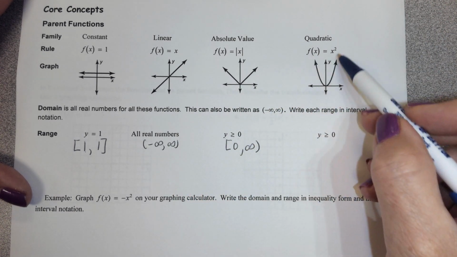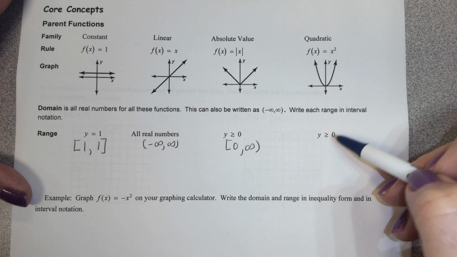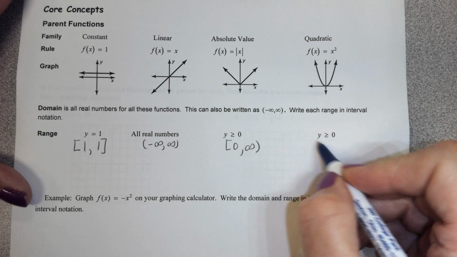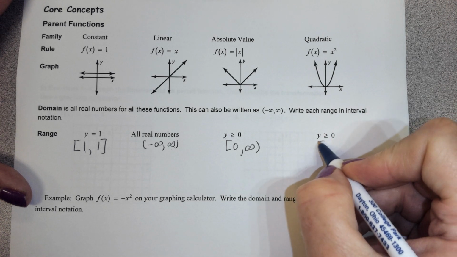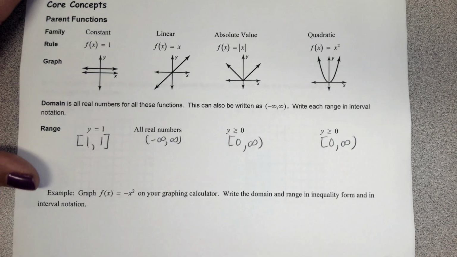Quadratic, same kind of thing. The lowest y we have is 0. The highest y is infinity. Here it is in inequality form. In interval notation, it would be 0 to infinity as well.